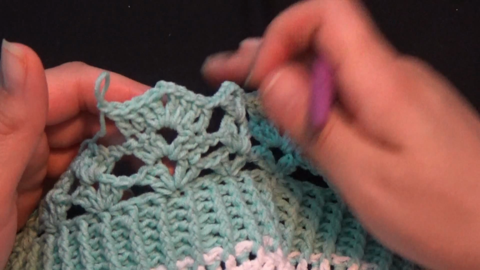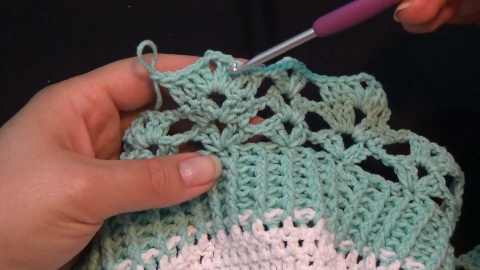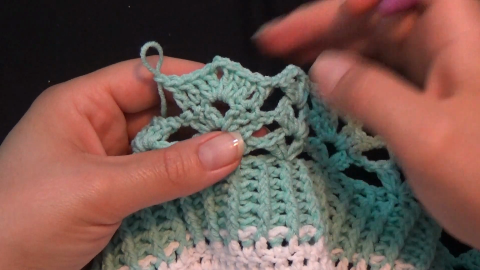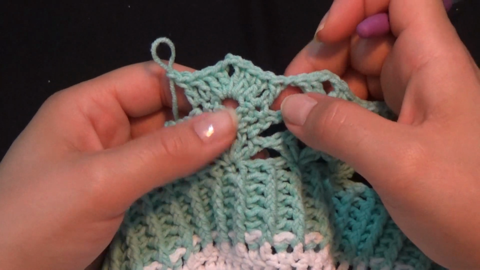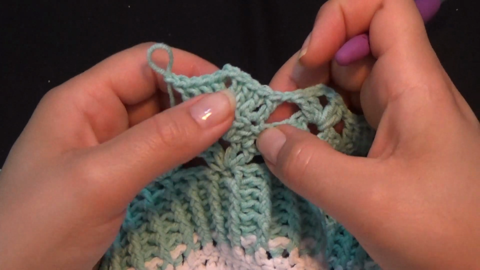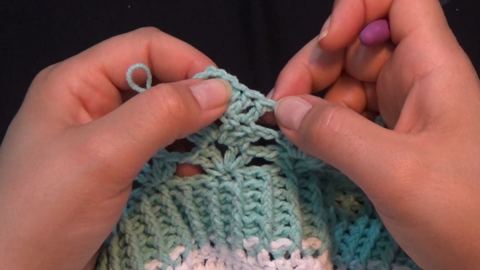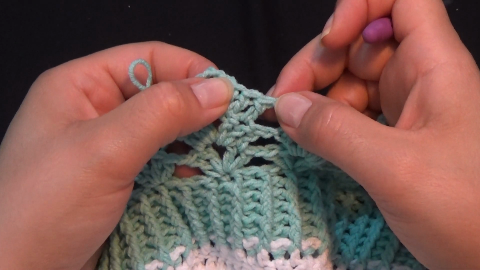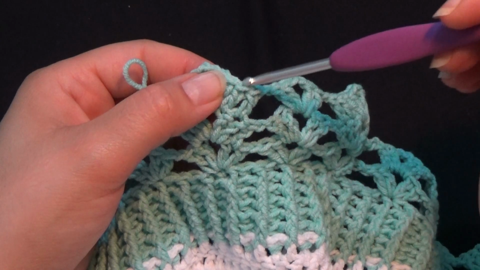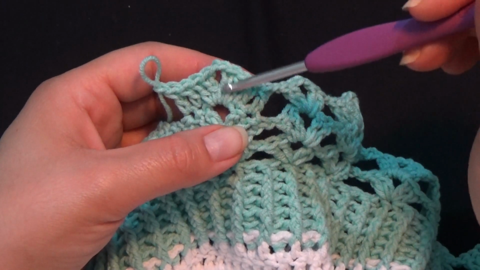So in every new row the big shell, the one that we always are going to be forming, increases in every row. Okay, in the previous row we had one stitch and then the increase in the center. In this row we have 2 double crochet and then the center increase. Okay, in the next row we're going to have 3 double crochet and then the center increase, and 4 double crochet and the center increase.